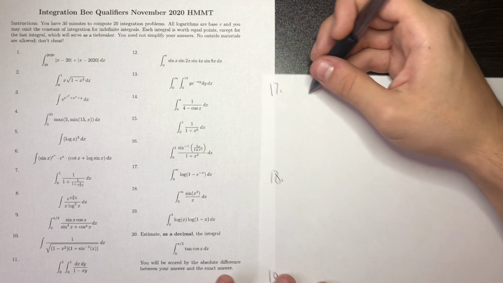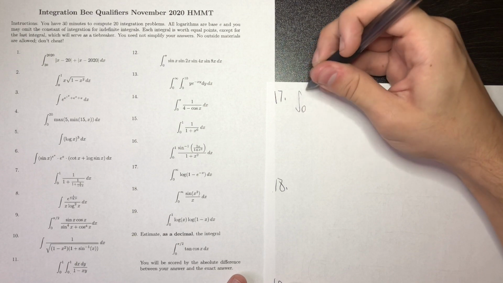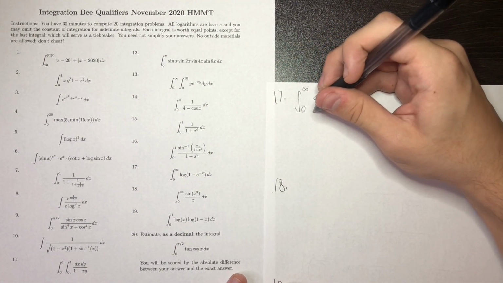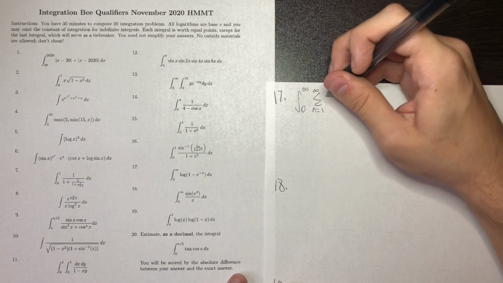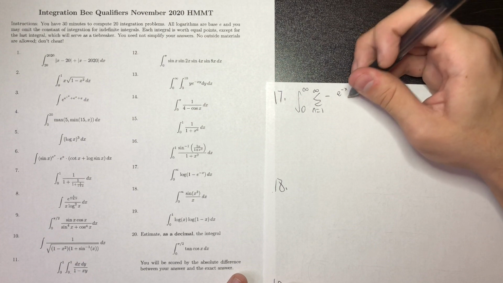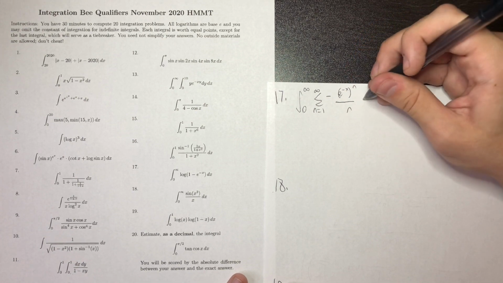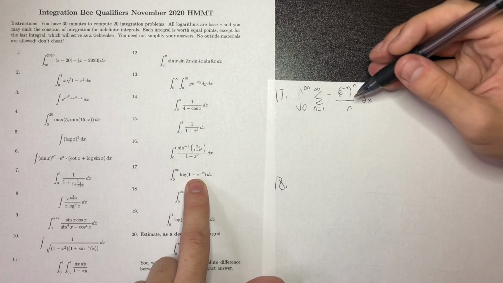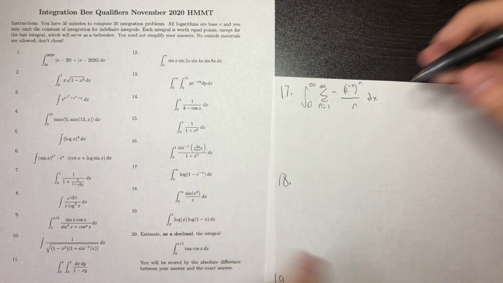So in order to do that, I'm going to have the integral from 0 to infinity of, now we're going to have the summation from n starting at 1 going to infinity of negative, this part in here, we're going to have an e to the negative x to the n over n dx. So all I did is I plugged e to the negative x into the series expansion for natural log of 1 plus x.